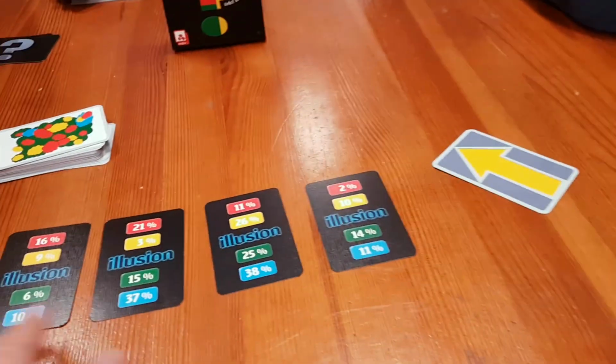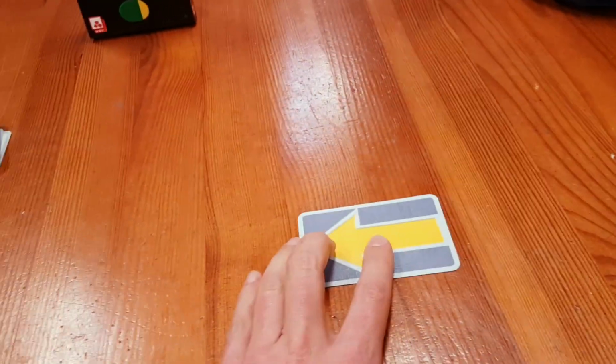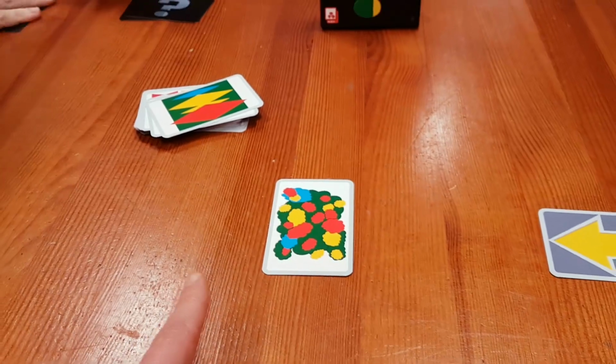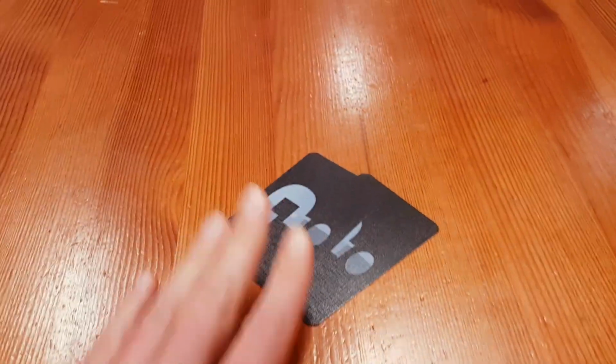If they were wrong and the person who put it out last was correct, they would get the arrow point. And then you clear all the cards. The next round is yellow. You draw a card and you carry on again. So you're just playing to get a certain number of these arrow cards. Each time you win a point, you're getting an arrow card, and most cards wins.